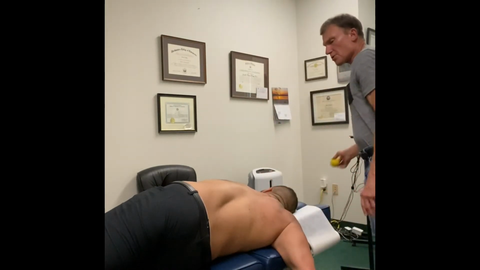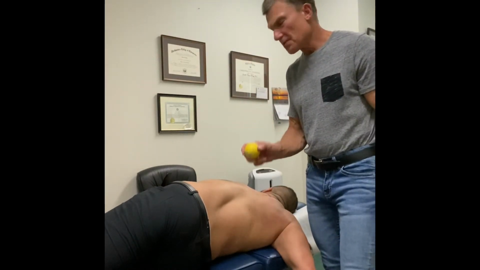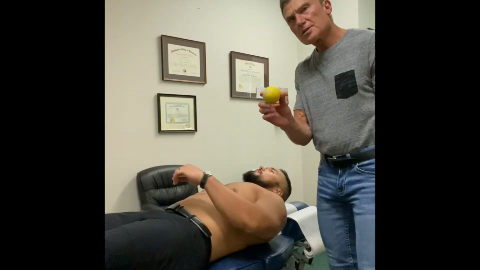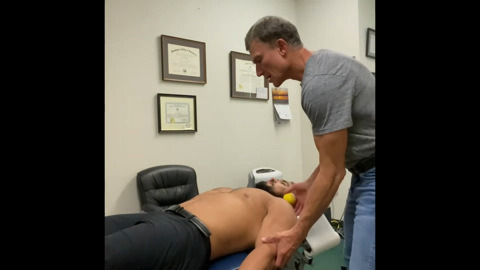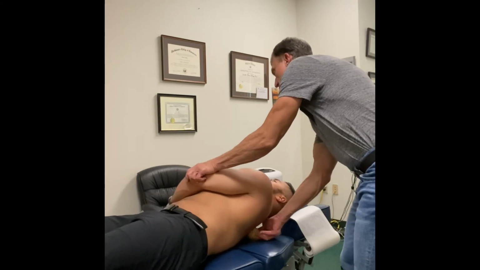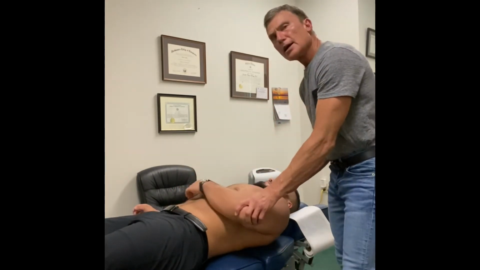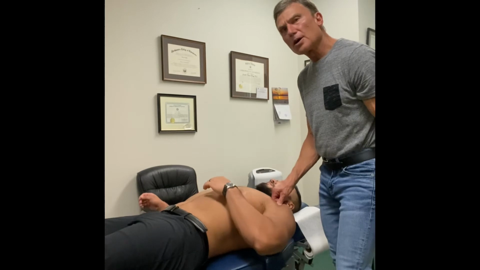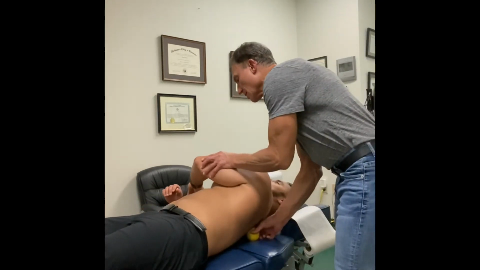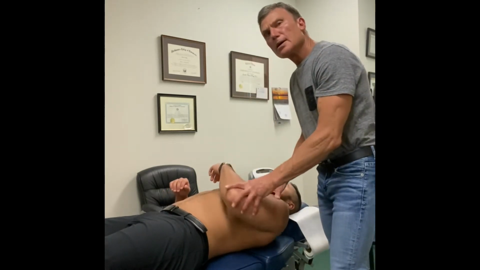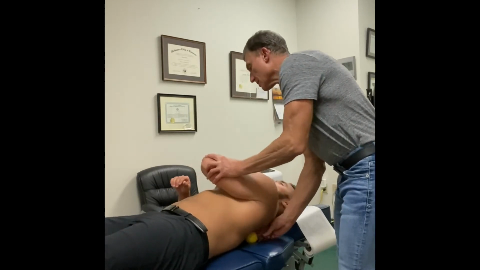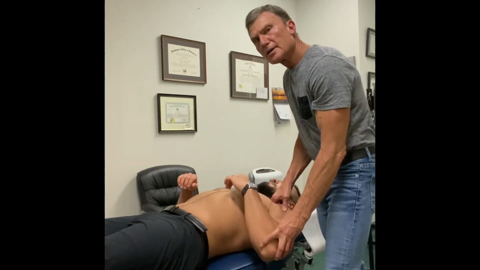Then the self-treatment for the rhomboid is taking a lacrosse ball. Why don't you lay on your back for me? So what you're going to do with this lacrosse ball is we're going to have the patient roll to one side. We put the lacrosse ball right on that medial border of the scapula and have him roll back on that lacrosse ball. That creates a really good stretch to that rhomboid. Works up and down here, just like that. Good. Up and down, just like that.